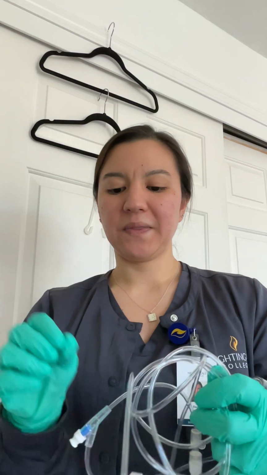All right. The Y site. This is where you're going to be inserting a medication or another fluid that you are going to be attaching to this IV. The adapter site, this is where it's going to be going into the patient.